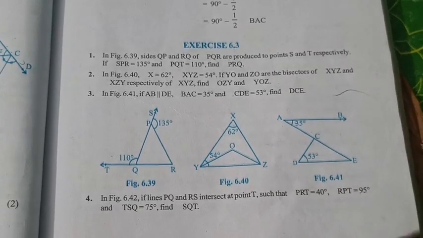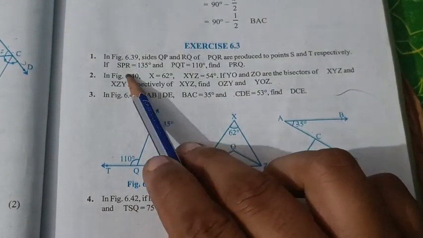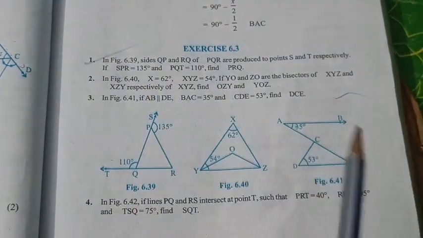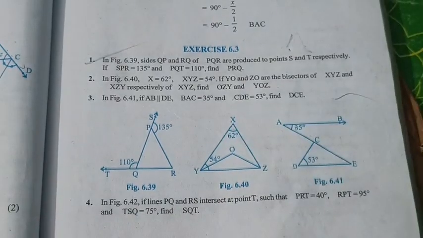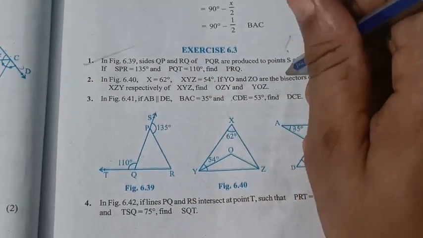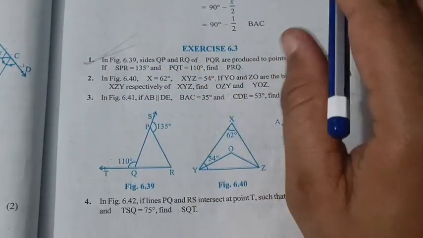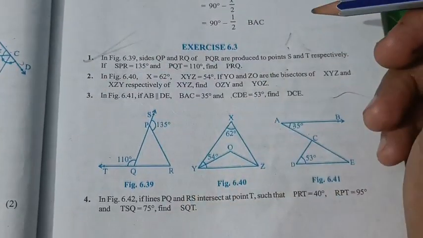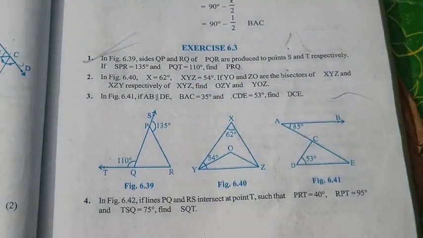The main thing is understanding the concept, not the speed. So you will do this question on your own, because I have to make the figure first and then tell you about it. So the first question is for you.